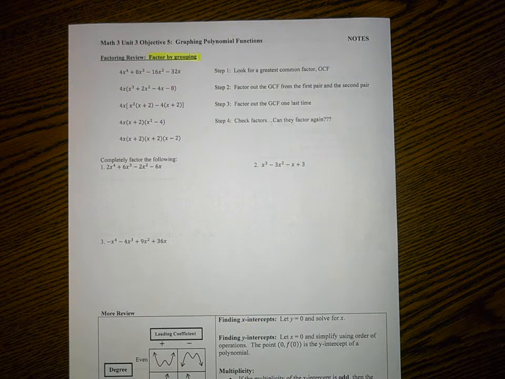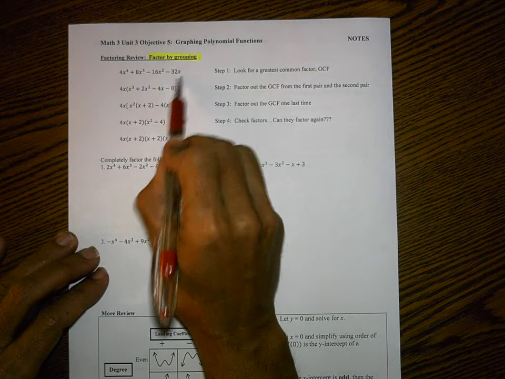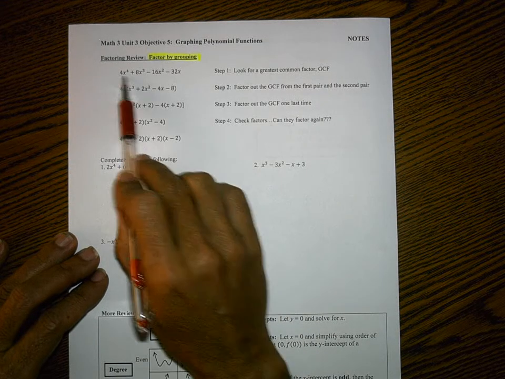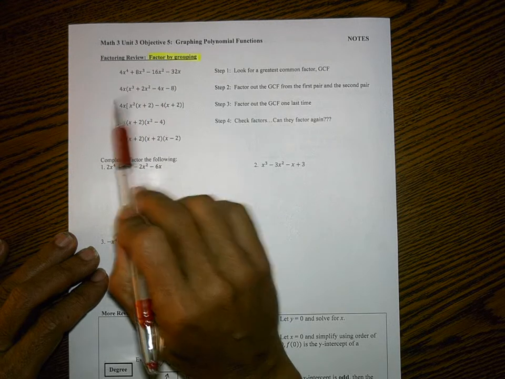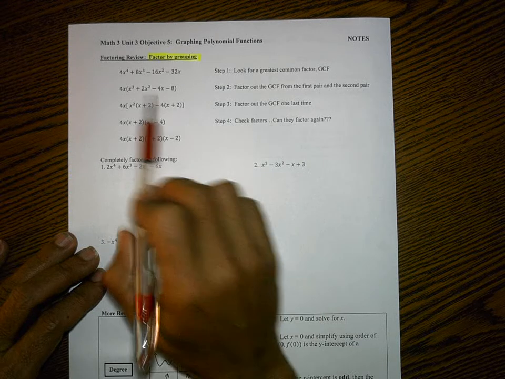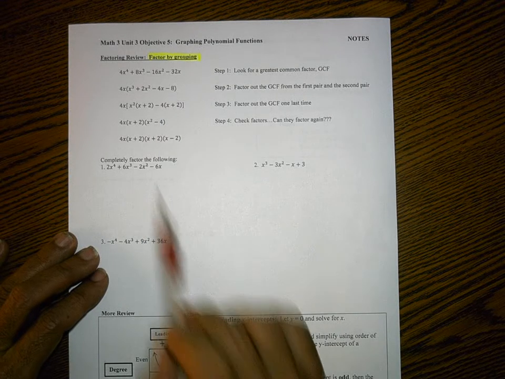It's different because we have 4 terms. Notice that I have 1, 2, 3, 4. We have 4 terms. If we only had 3, we would call it a trinomial, but we have 4. So here are the steps. We have 4 steps. I'm going to follow along here, reading the steps and showing you what happened, and then we'll do other ones from beginning to end.